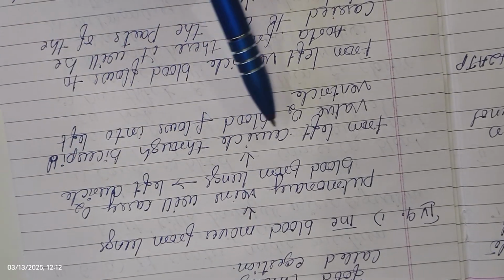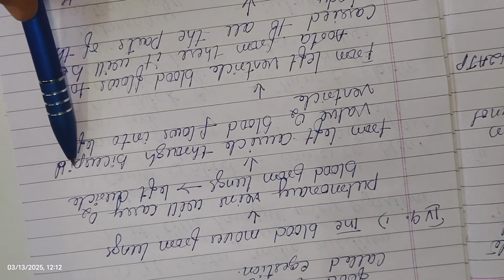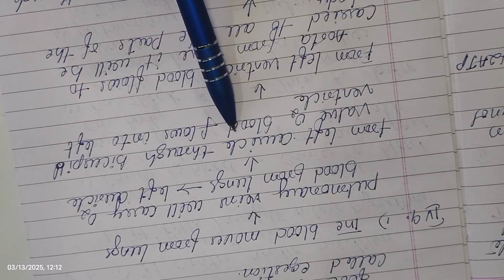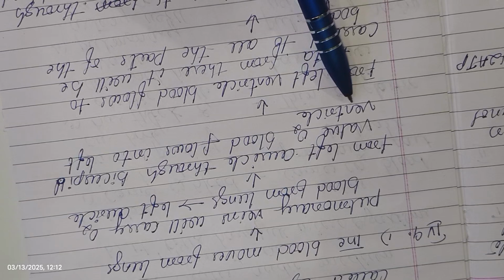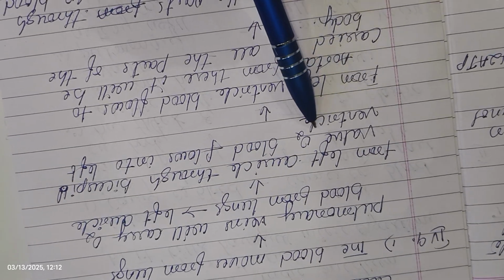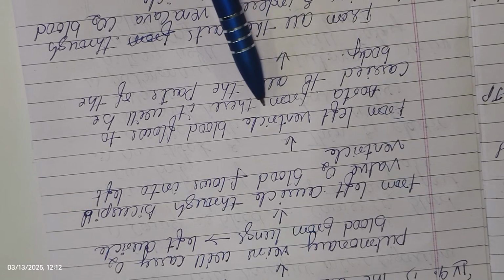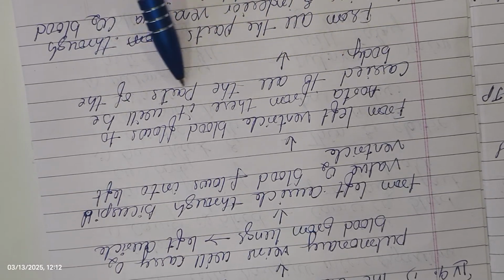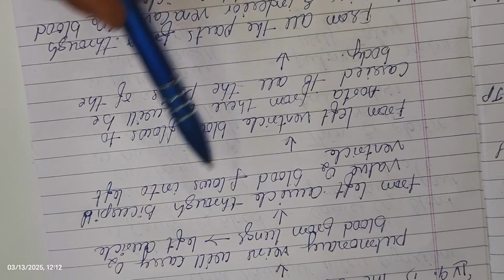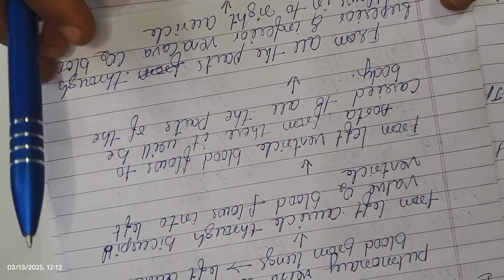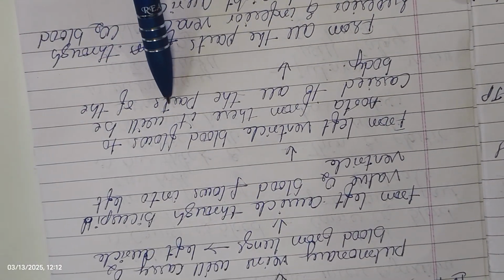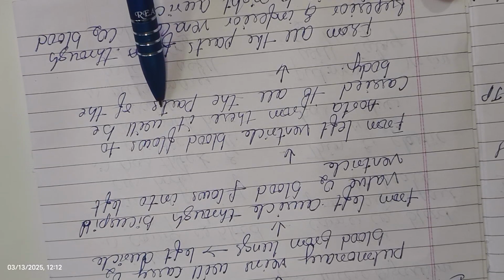Then from the left atrium, through the bicuspid valve, oxygenated blood flows into the left ventricle. From the left ventricle, the blood flows into the aorta. From the aorta, it is carried to all parts of the body. So this is how oxygenated blood moves from the lungs to all parts of the body.